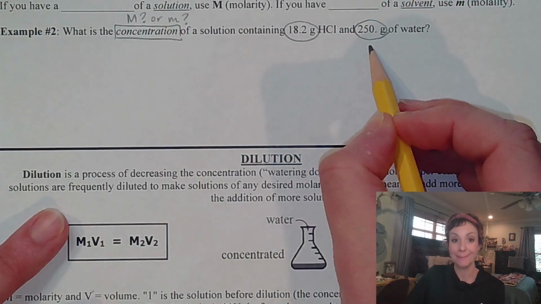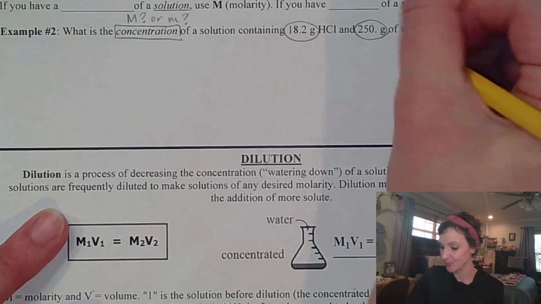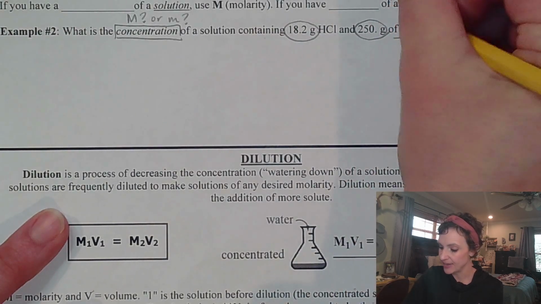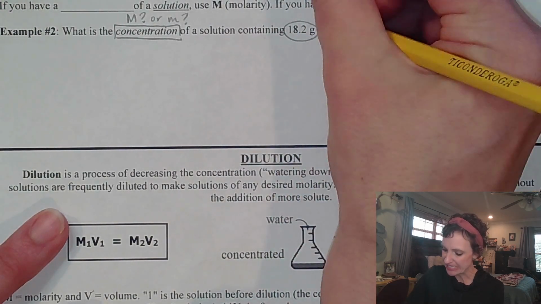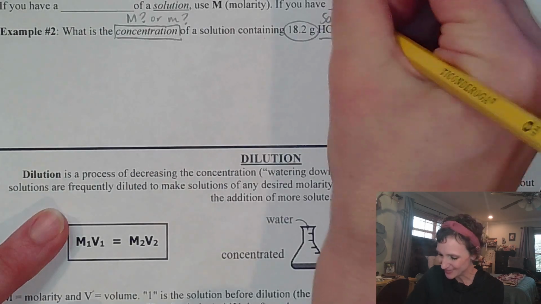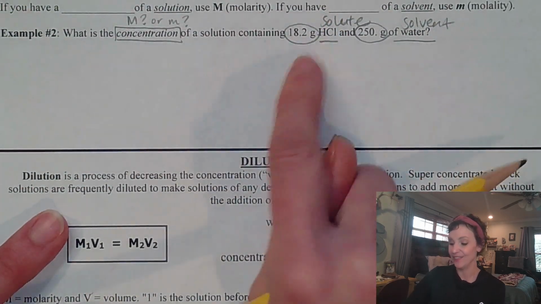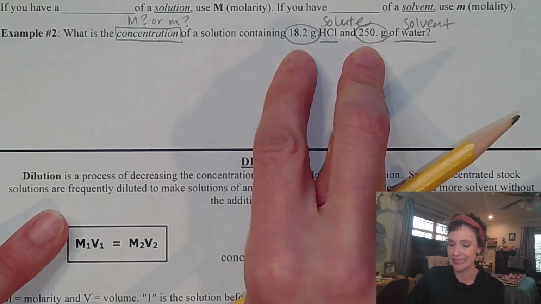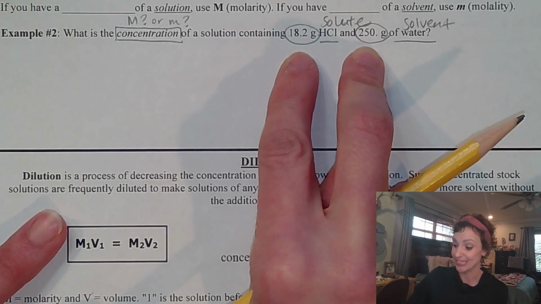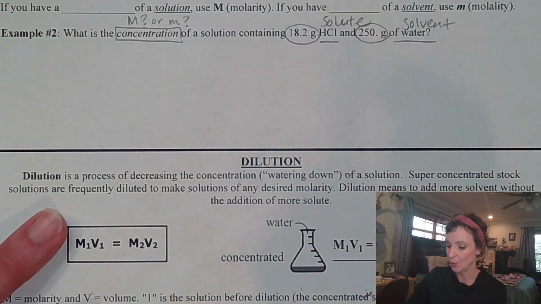They gave you a mass of the solvent. Once again, this is the solvent, and the hydrochloric acid is the solute part of the solution. I know that the solute is hydrochloric acid because the solute is less in amount, and 18.2 looks like it is much less than 250 grams, okay?